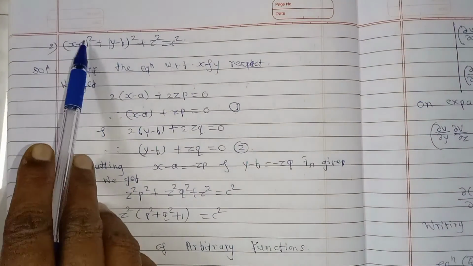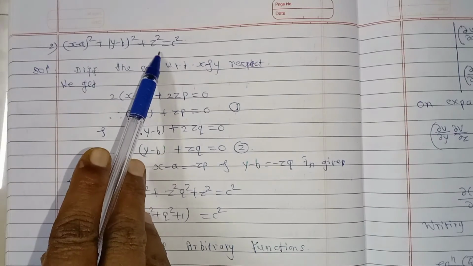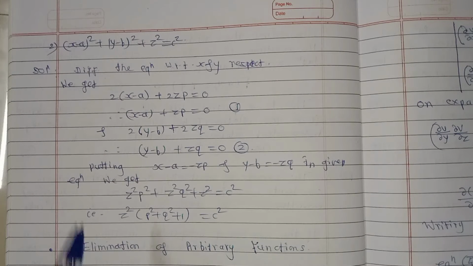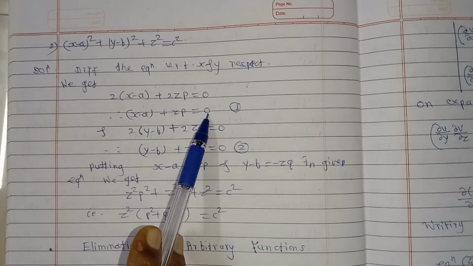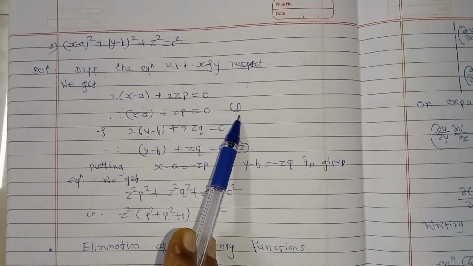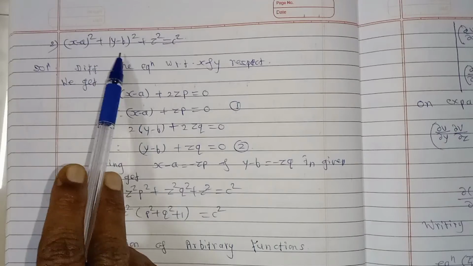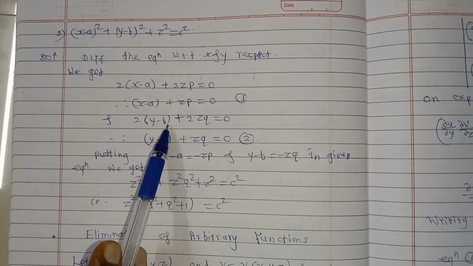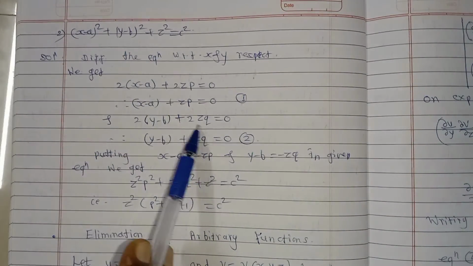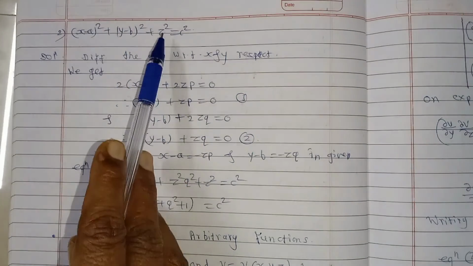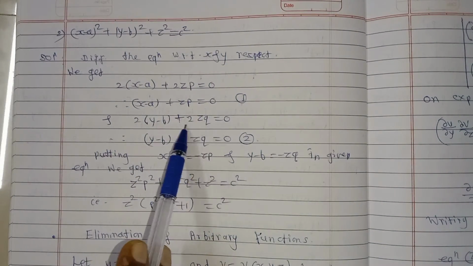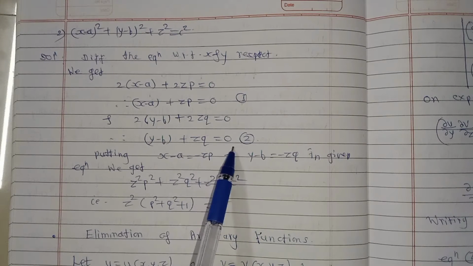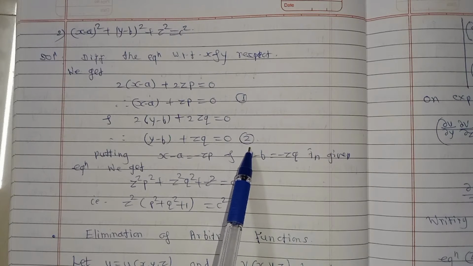So we get 2(x minus a) plus 2z into ∂z/∂x, that is p, equal to 0. Hence we get x minus a plus zp equal to 0 by cancelling 2. We denote this as equation number 1. Differentiating partially with respect to y, x is constant, so we get 2(y minus b) plus 2zq, since the derivative of z squared is 2z and ∂z/∂y is q. Cancelling 2, we get y minus b plus zq equal to 0. We denote this as equation number 2.